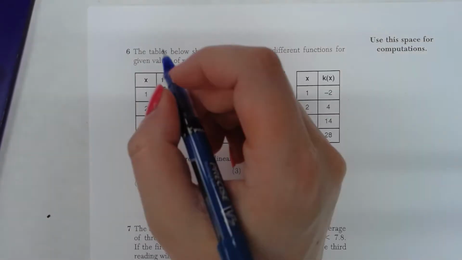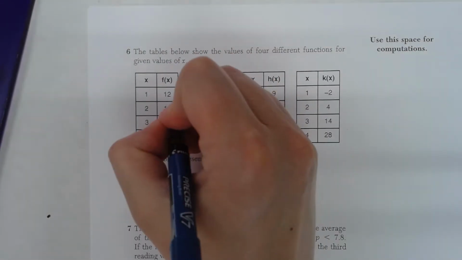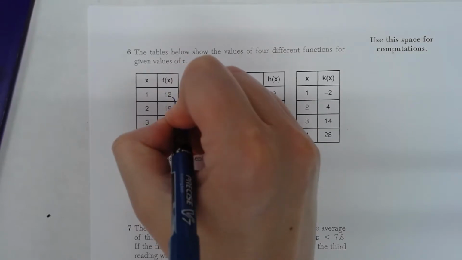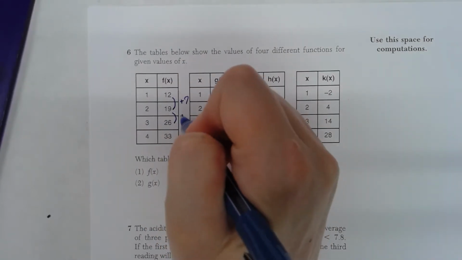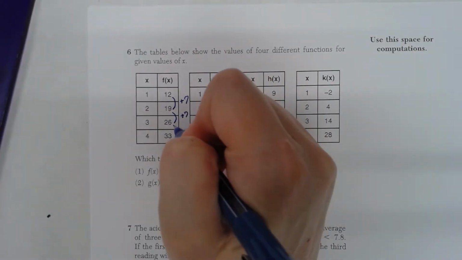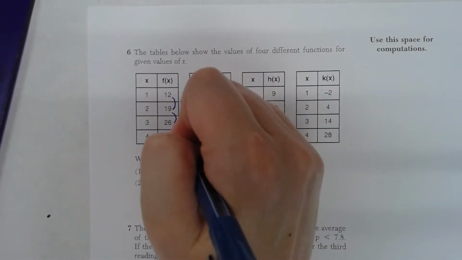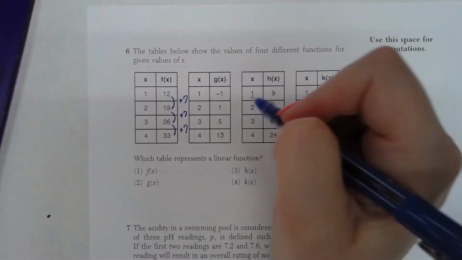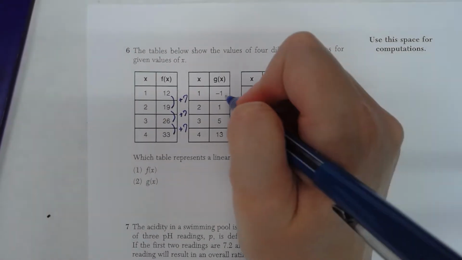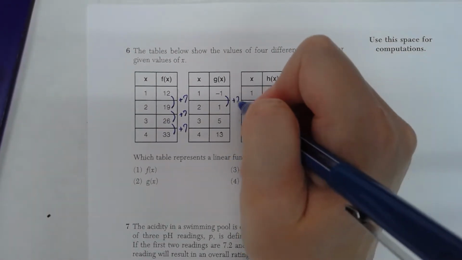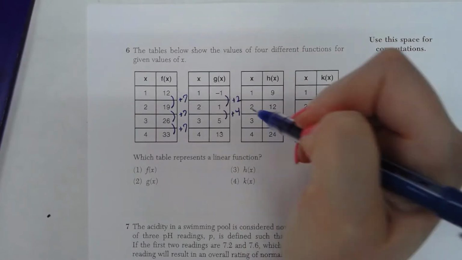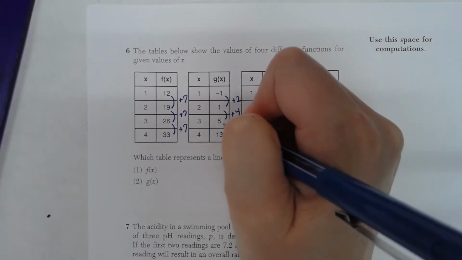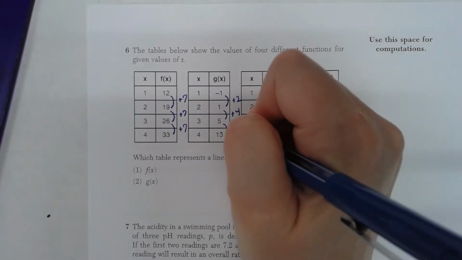Look for the pattern. For me to get from 12 to 19, I have to add 7. 19 to 26, I have to add 7. 26 to 33, add 7. Let's see what happens on the next tables. -1 to 1, I'm adding 2. 1 to 5, I'm adding 4. 5 to 13, I'm adding 8.